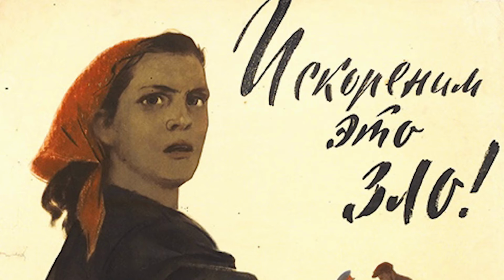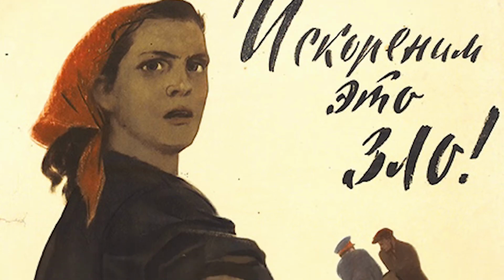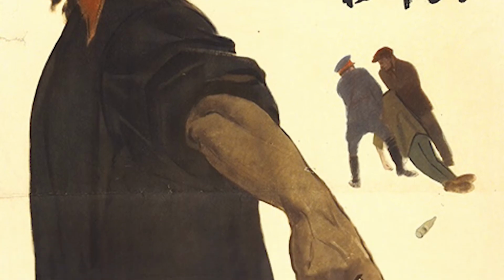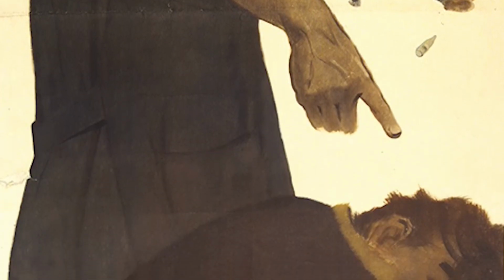In this case, we have a neuter noun, zlo. Zlo means evil. So it's impossible to tell just looking at the form eto whether it's simply the pointing word or a demonstrative pronoun, this or that. And of course, in the poster, the woman is literally pointing. But if we look at the context, это зло, the это clearly modifies зло. This phrase just doesn't make any sense otherwise. Искореним это зло. We will eradicate this evil, namely alcoholism. This is one of many anti-alcoholism posters that we'll see in Soviet propaganda.